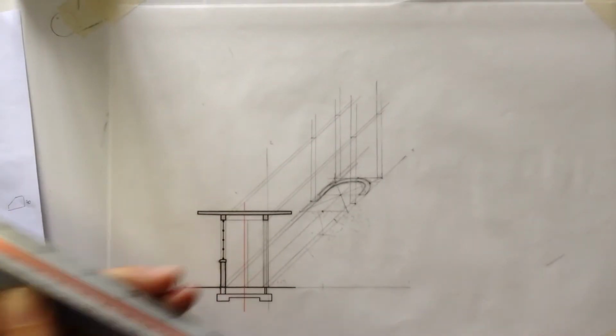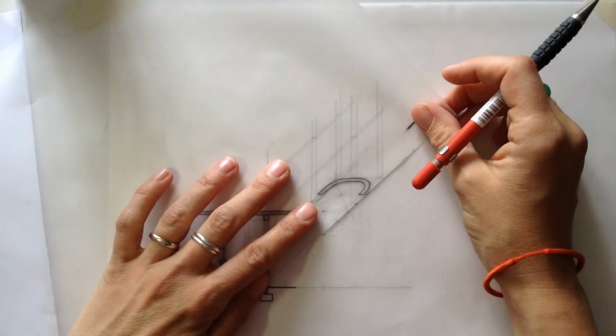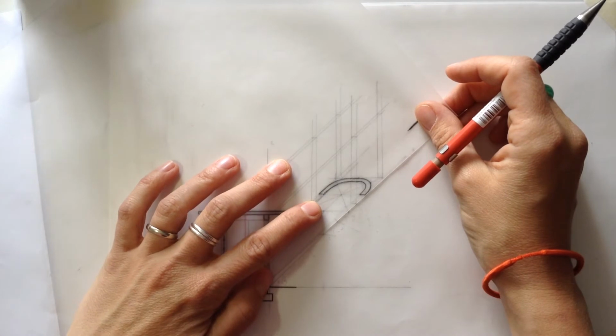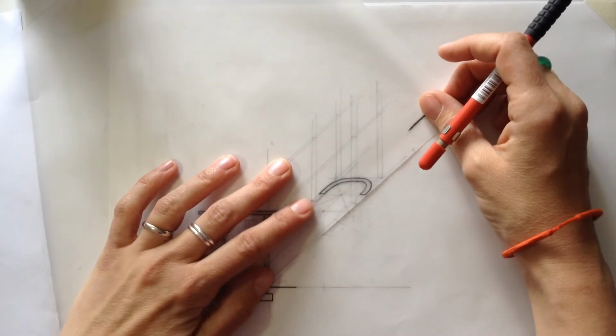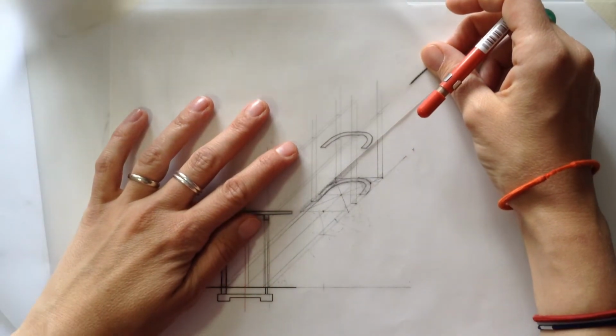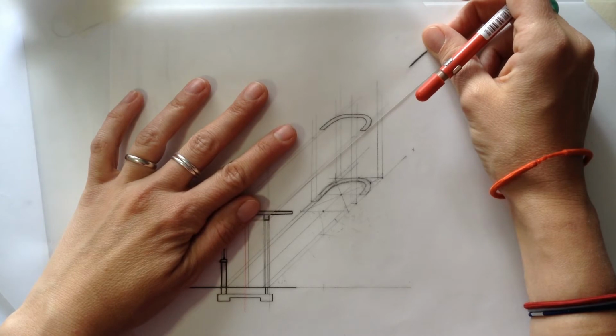So I'm just going to grab my template, align it to the initial position, and you are going to see that I am just going to move it up and set it where it should be sitting.